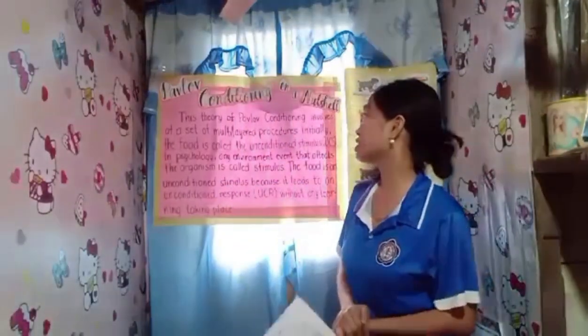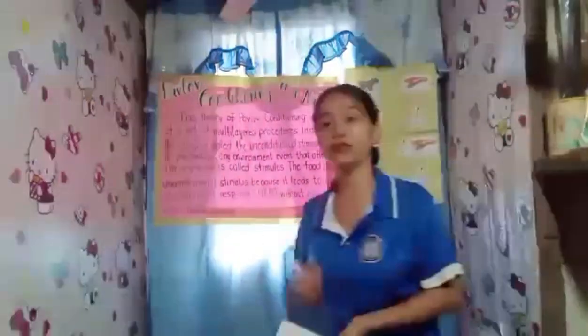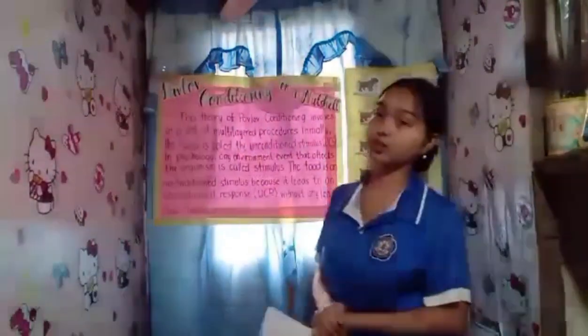So let's proceed to Pavlov's conditioning in a nutshell. Pavlov's conditioning involves a set of multi-layered procedures, two or more procedures or processes. Initially, the food is called the unconditioned stimulus or UCS. To expand, it is a stimulus that leads to an automatic response or automatic reaction.